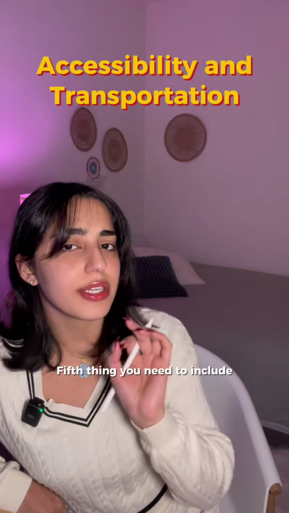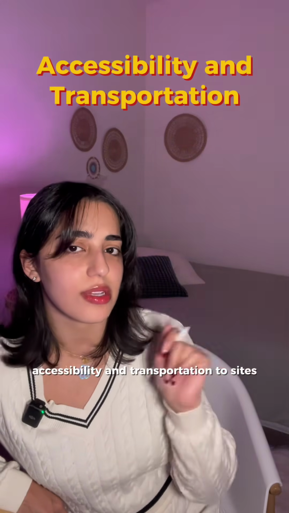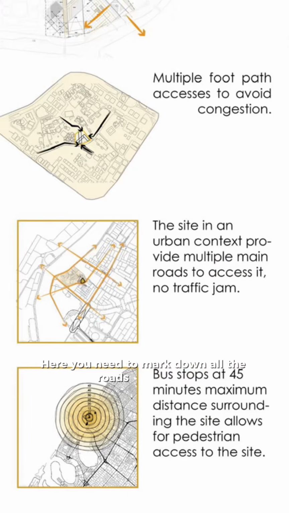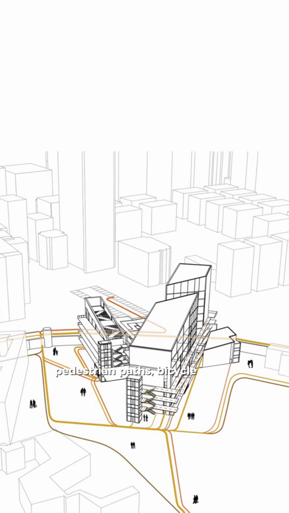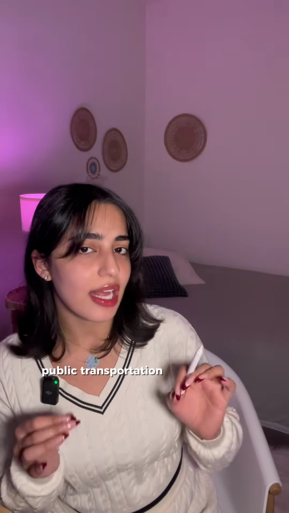Fifth thing you need to include is accessibility and transportation to site. Here you need to mark down all the roads, highways, pedestrian paths, bicycle paths, and public transportation access to site.